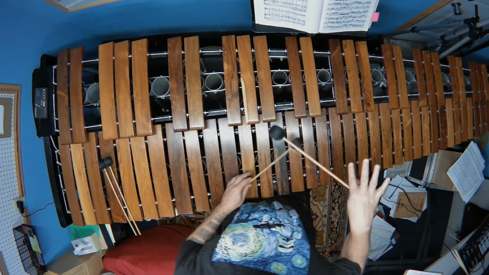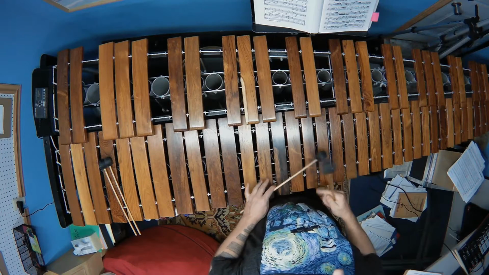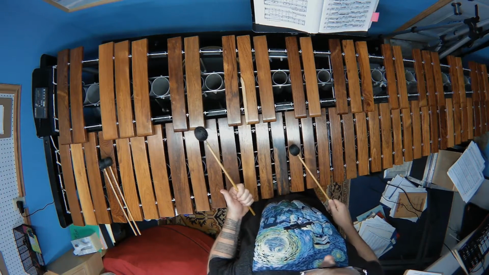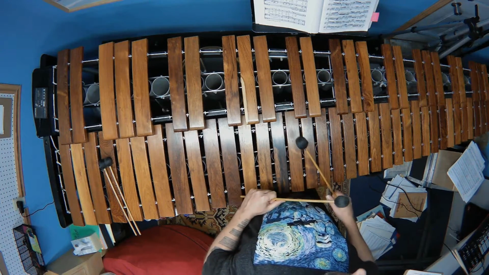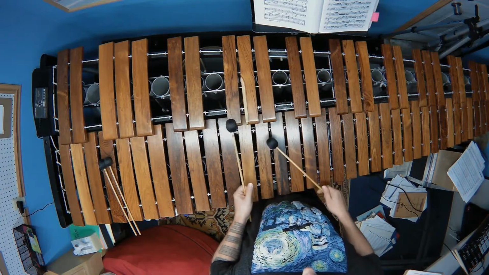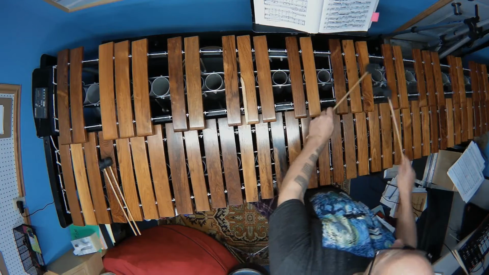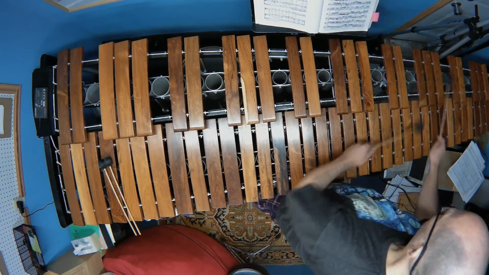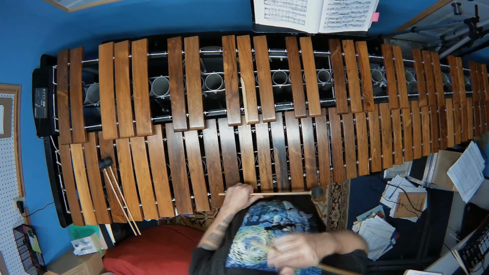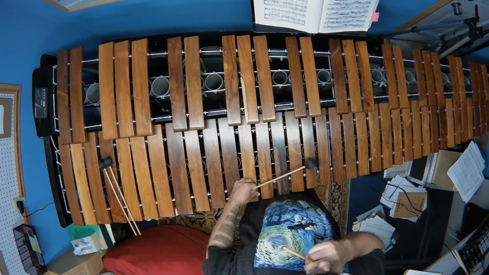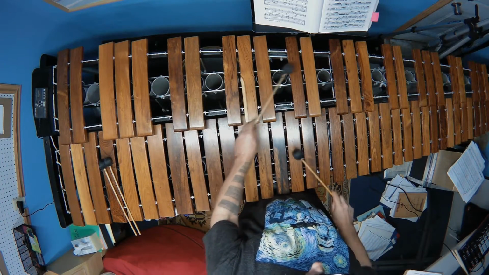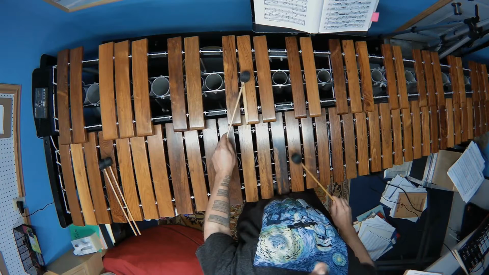So it's all pairs of notes, 2 black keys or 2 white keys, except C natural. The 3rd of this key is a single note by itself. So we play 2, 1, 2, 2, 2, 1, 2, 2, 2, 1, 2, and so on. There's the major triad for A flat.